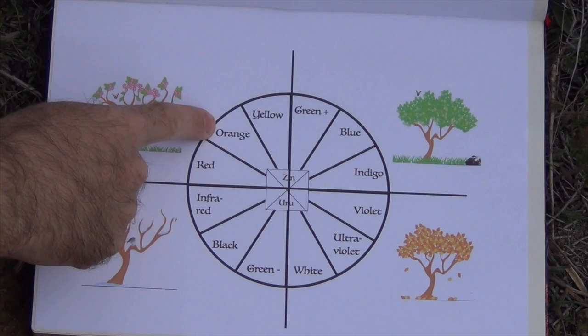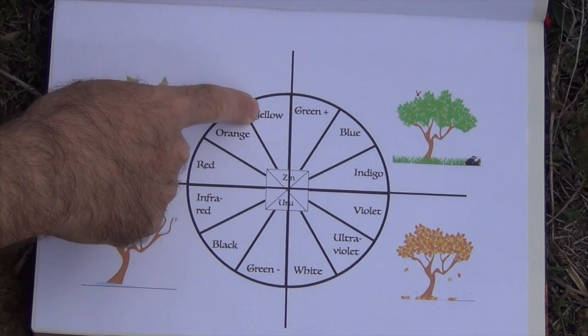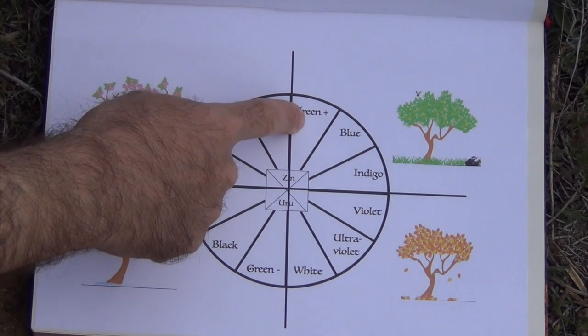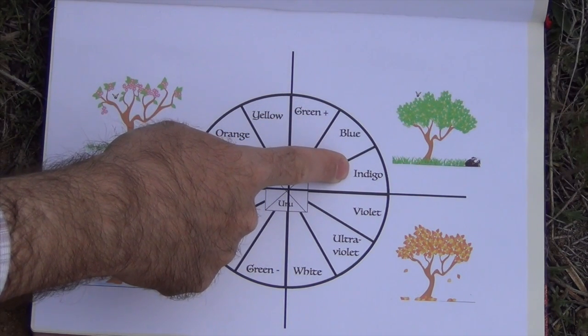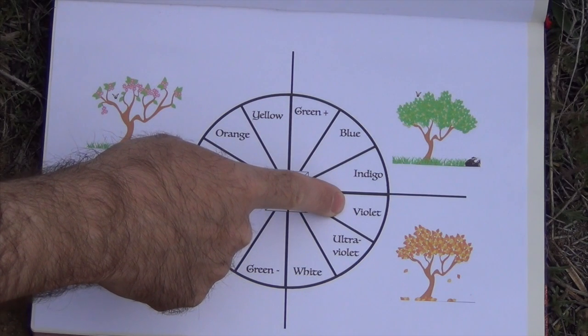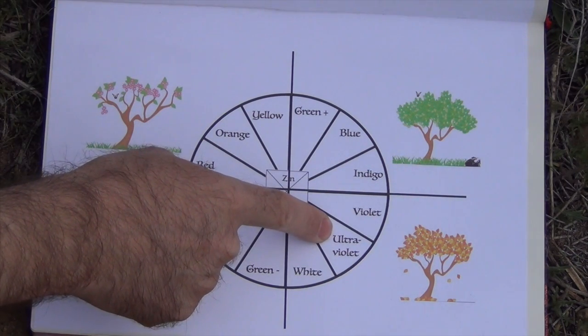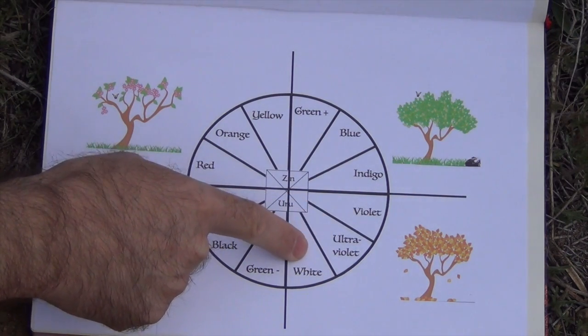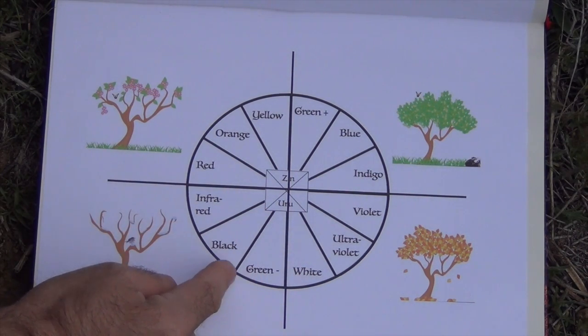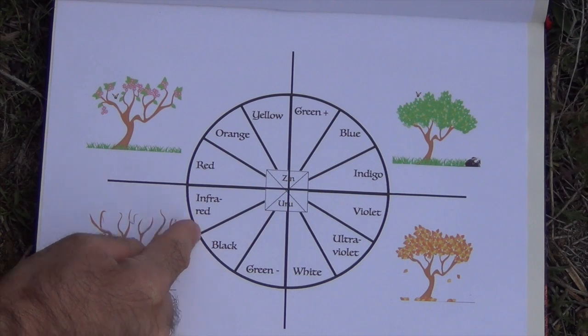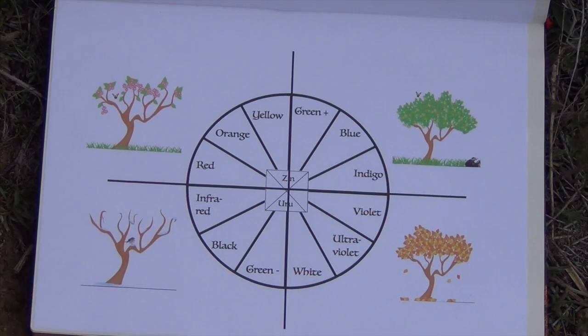Orange would be Taurus. Yellow would be Gemini, green plus would be Cancer, blue would be Leo, indigo would be Virgo, violet would be Libra, ultraviolet would be Scorpio, white would be Sagittarius, Capricorn would be green negative, black would be Aquarius, and infrared would be Pisces.